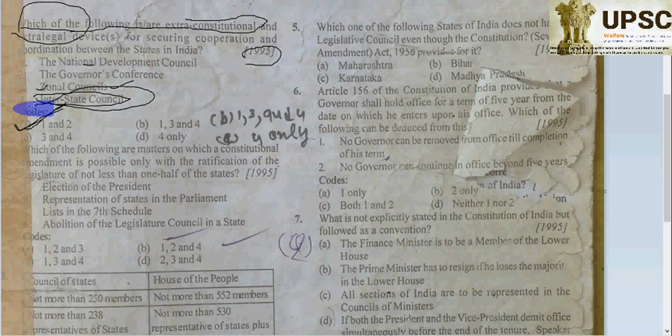Why can the Inter-State Council not be included? Because, as we know, the Inter-State Council is a constitutional body, clearly defined in Article 263, so this shouldn't be included, my dear.